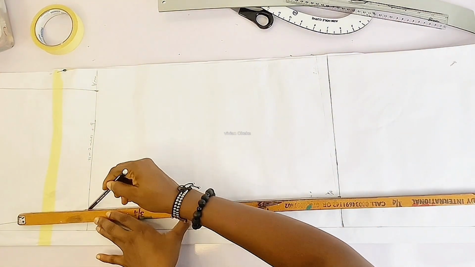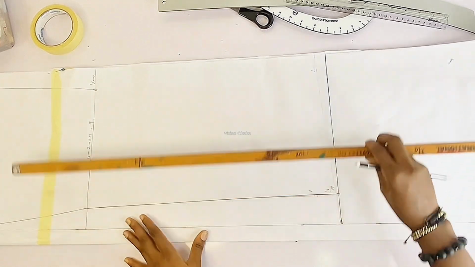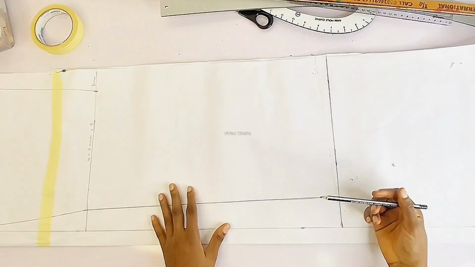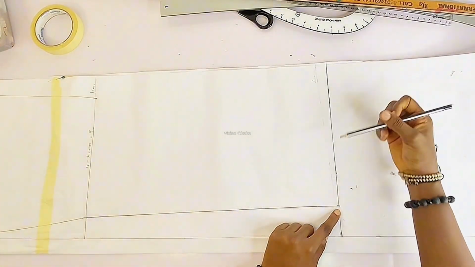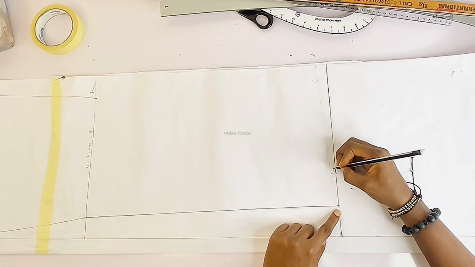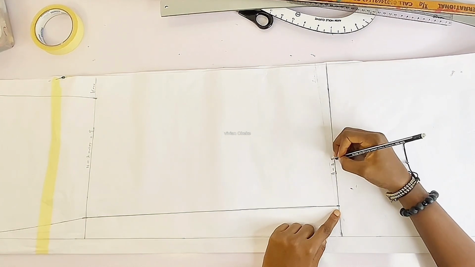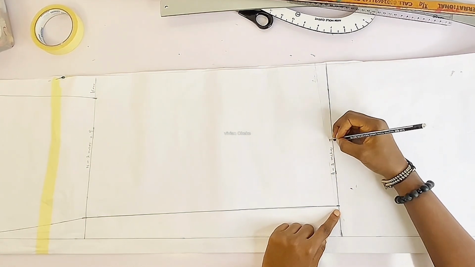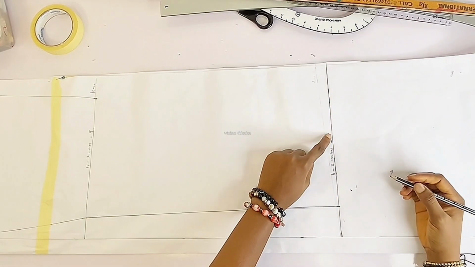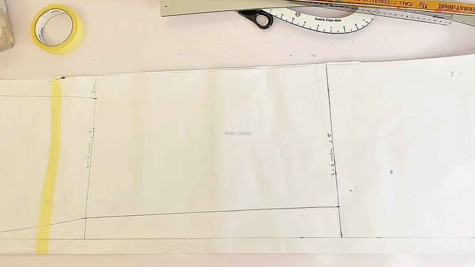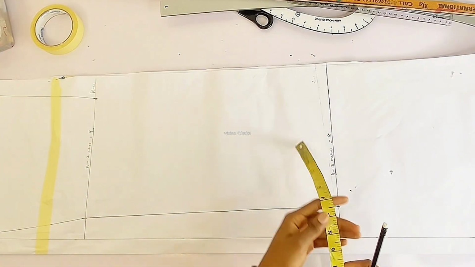Okay, now I am going to say 11 inches minus 3 inches, which is 8, and that's what I'll be marking here. Okay, for that pencil effect, we took away 3 inches from the hip measurement, and I'll mark 8.